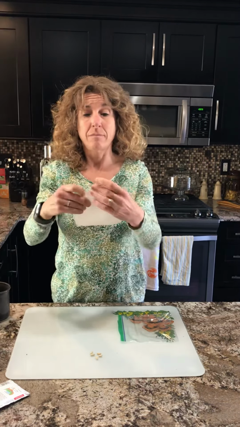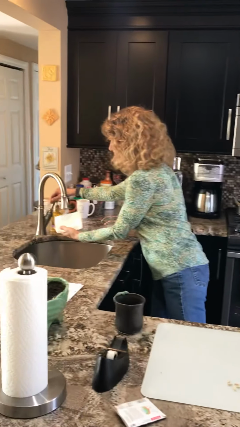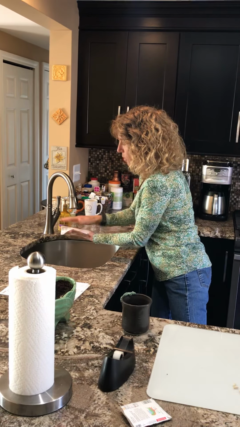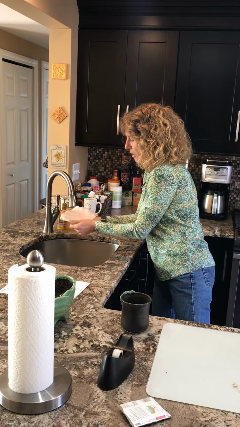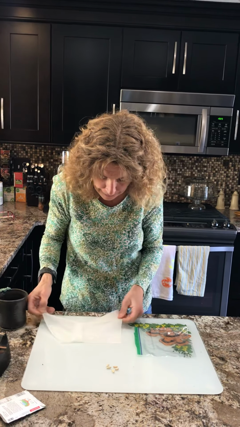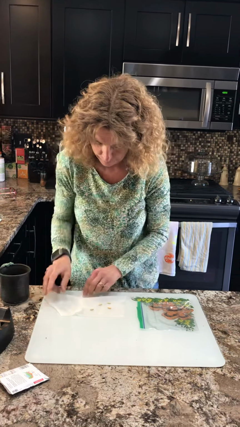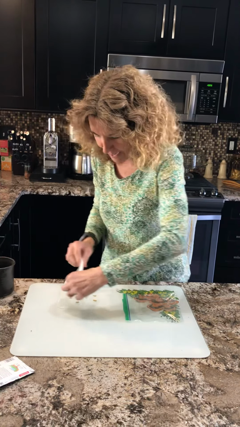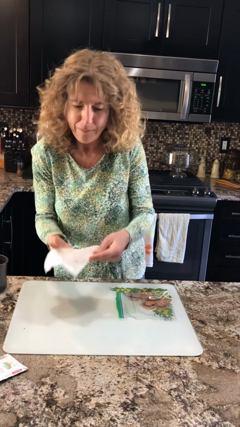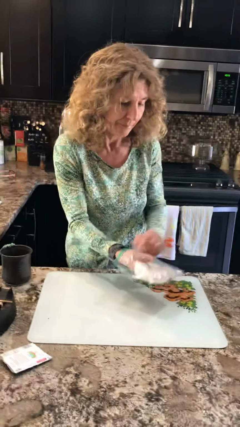And I'm gonna get my paper towel. I'm gonna fold it in half. I'm gonna get it damp. Not too sopping wet, but good and damp. And then we're going to place the bean seeds in the paper towel. Fold that back over. And then we're going to place this wet paper towel with the bean seeds inside a sandwich baggie.